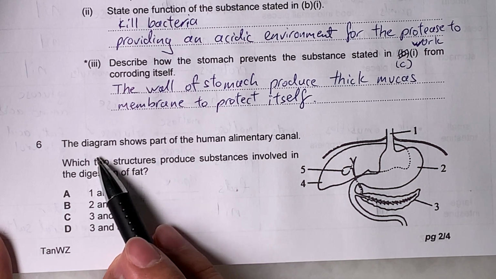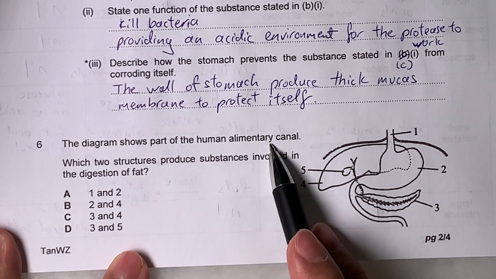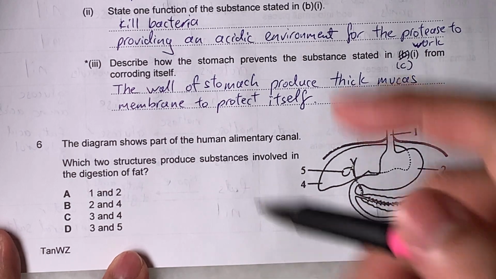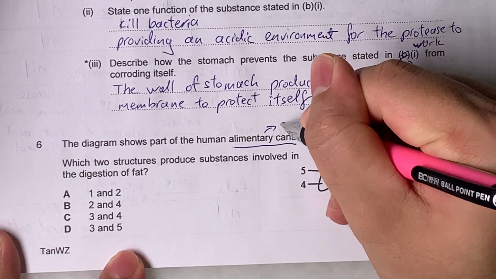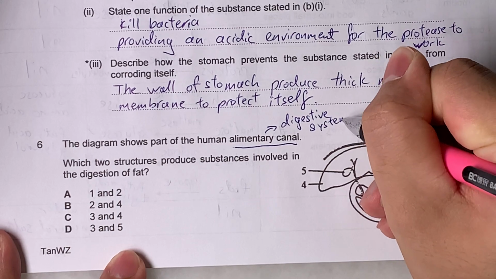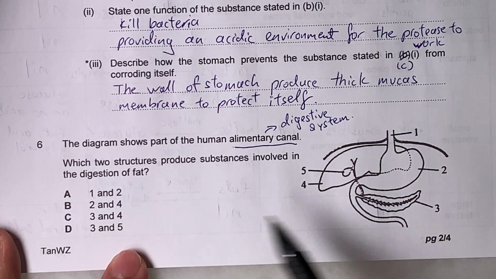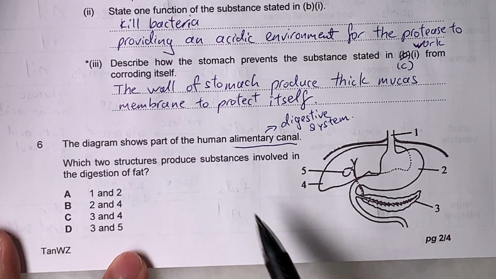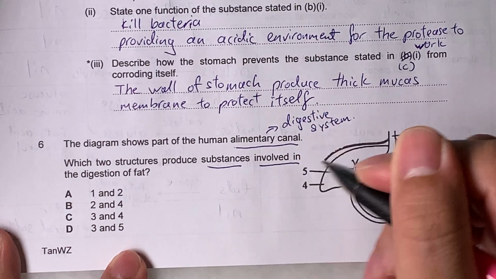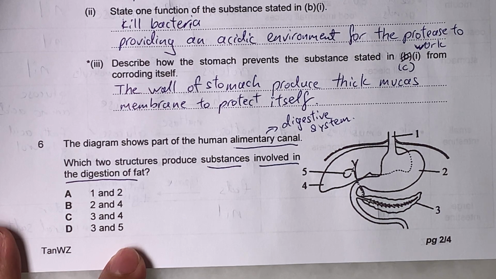Question 6. The diagram shows the human alimentary canal. The alimentary canal is basically the digestive system, another word for digestive system. So this shows part of the digestive system. Which two structures produce substances involved in the digestion of fat? So we want to digest fat now, but which are the two structures that are in charge of helping that to happen?